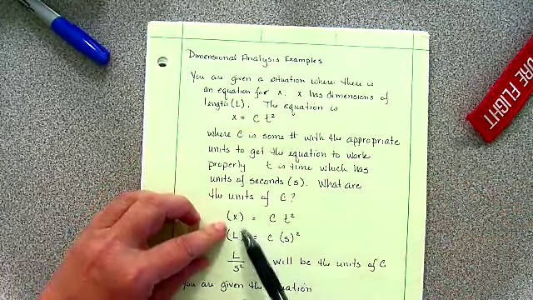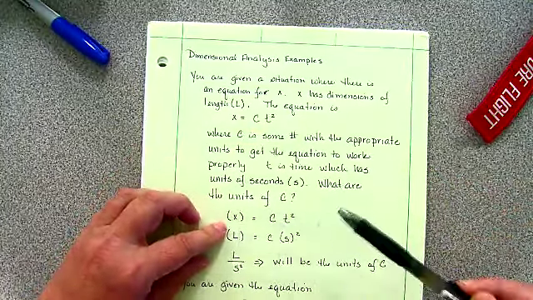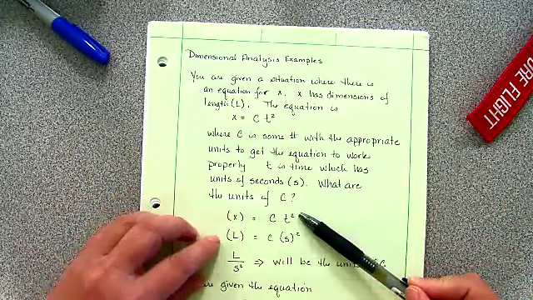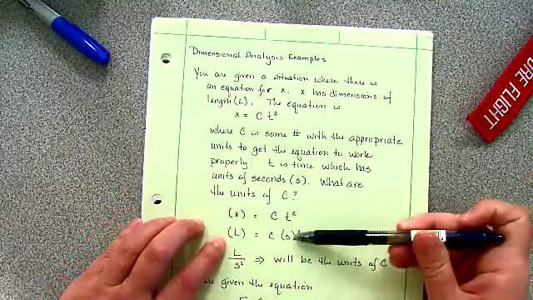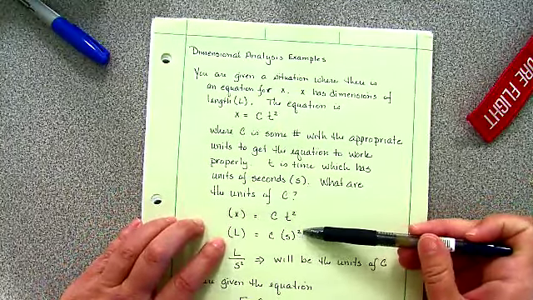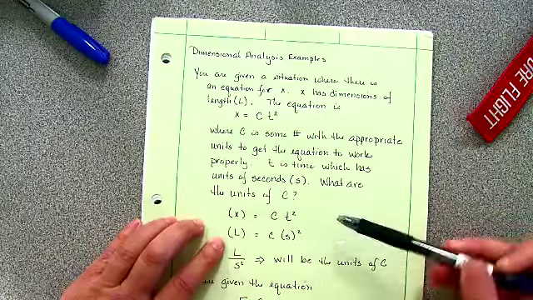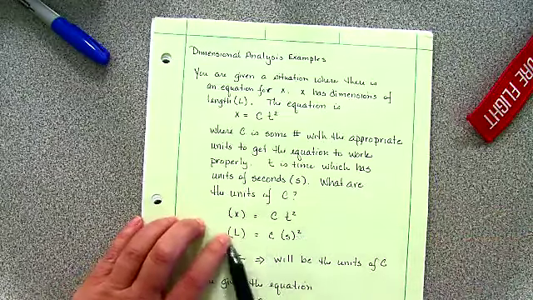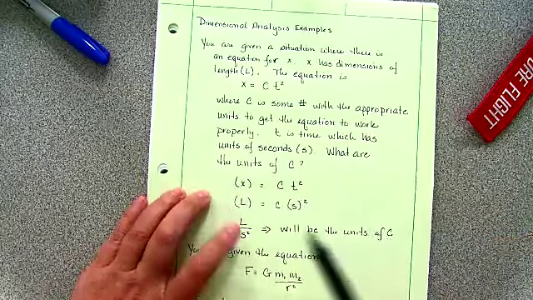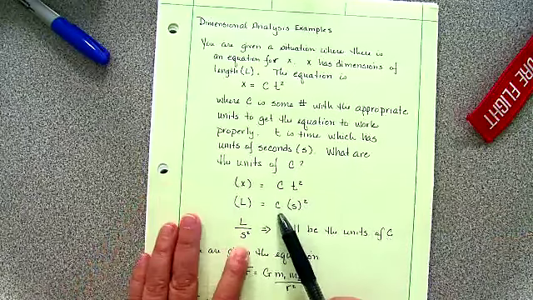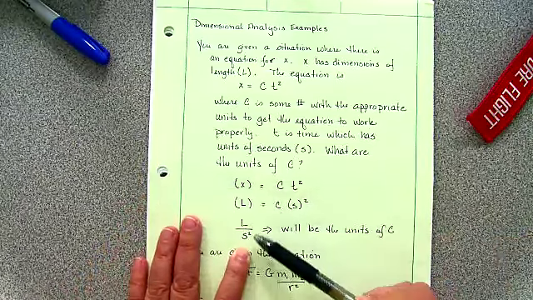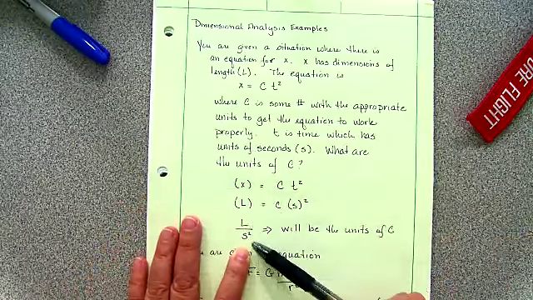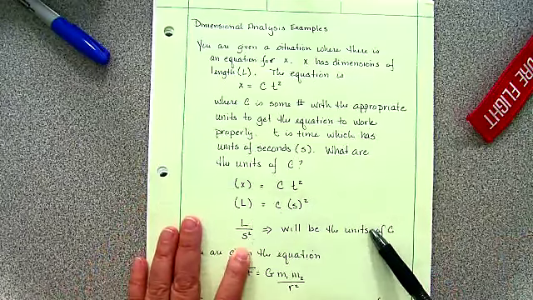So we're given x is equal to some number times time squared. My units of x are in length. My units of time are in seconds squared. So I'm going to have to divide both sides by seconds squared. So in order for this to actually provide length, my units for c have got to be length divided by seconds squared. And that gives me my units.